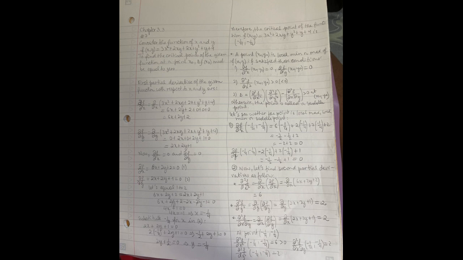Okay. For this question, we need to find if the critical points are local maximum, local minimum, or saddle points. So we're going to start by looking for the critical points by finding the first derivative, and then we're going to look for the second derivative to see if they are local max, local min, or saddle points.